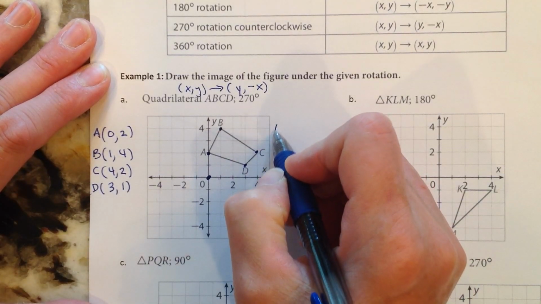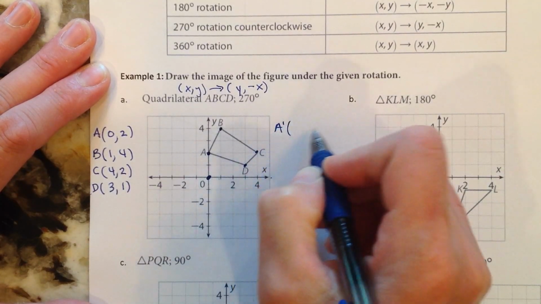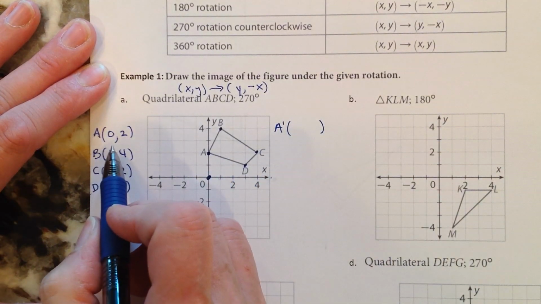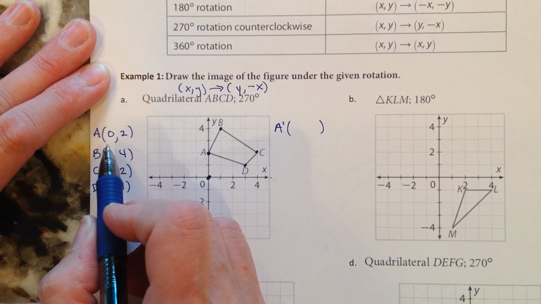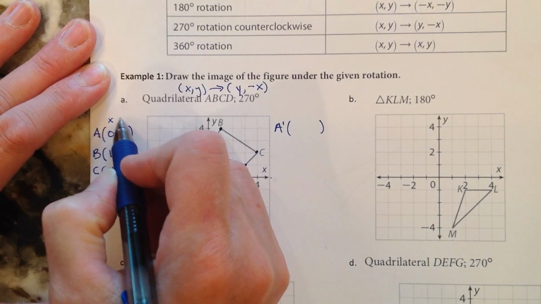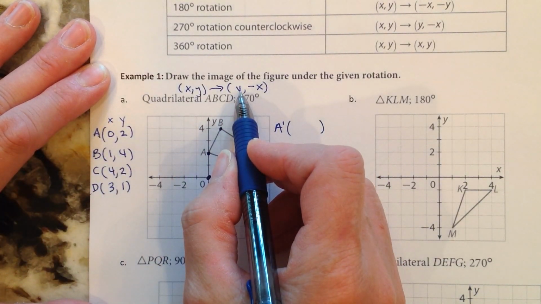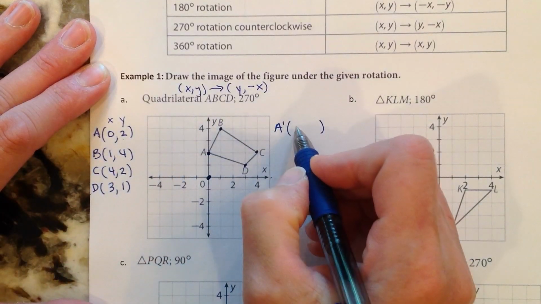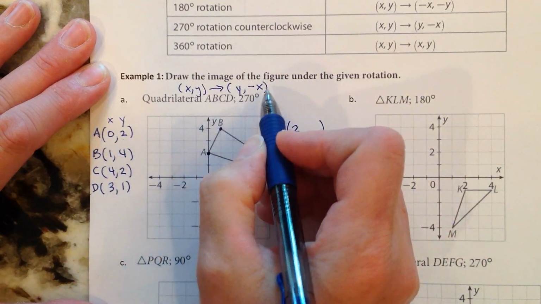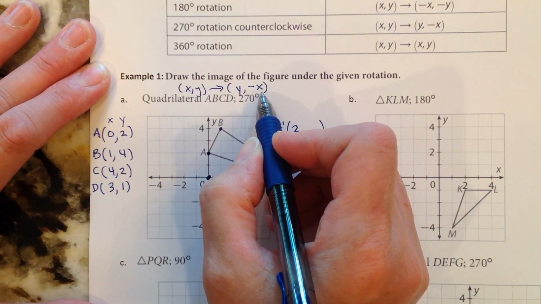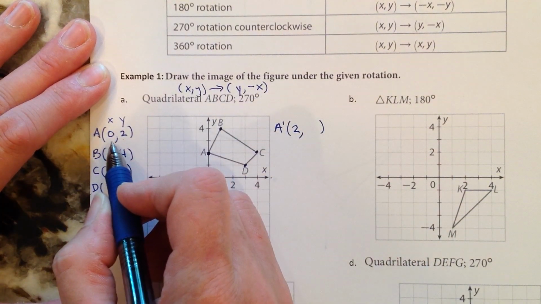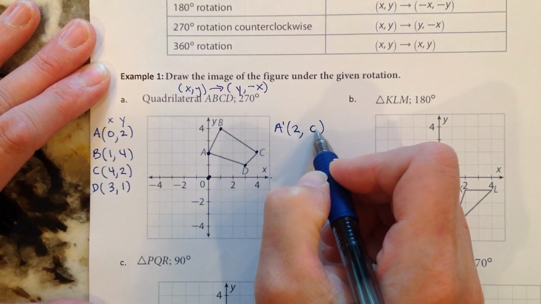So I'll make a list over here. My new A prime is my point A. So this is my x, this is my y. So the first part of it will be what was my y, which in this case is 2. And then my new y is the opposite of my original x, and the opposite of 0 is 0.